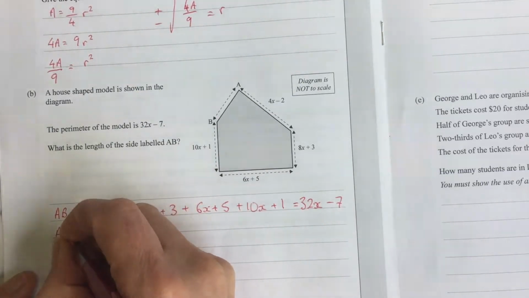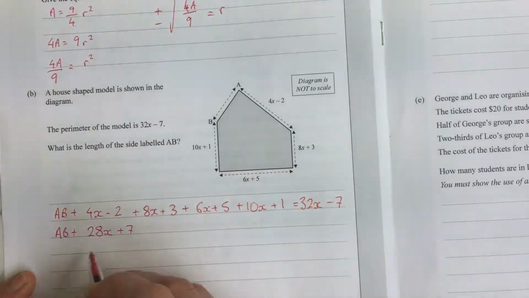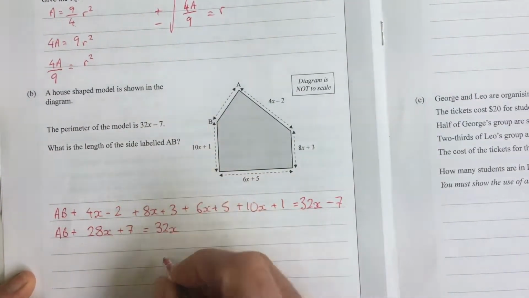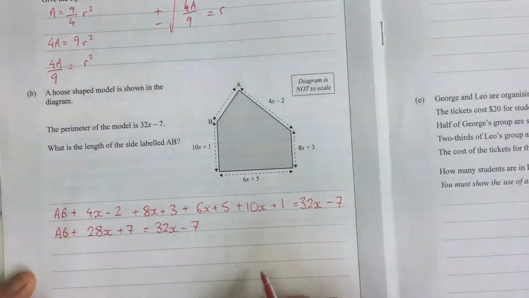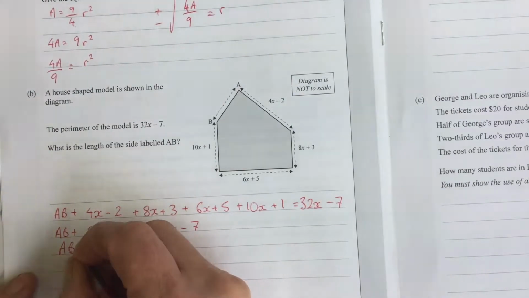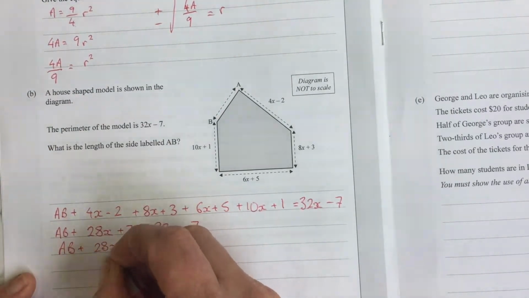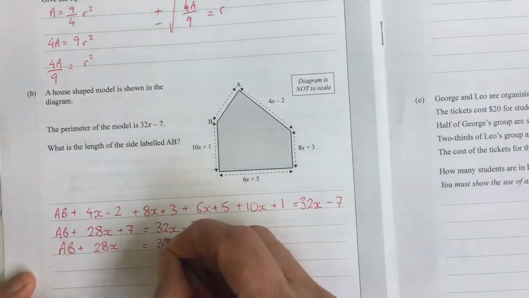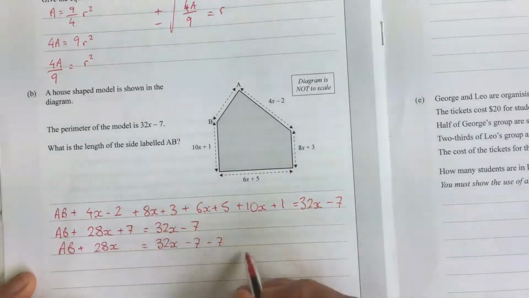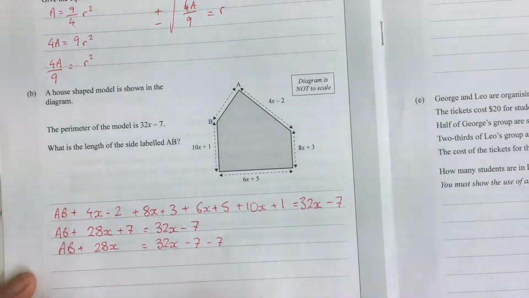So AB plus 28x plus 7 equals 32x minus 7. So let's move my 7 to the other side. So AB plus 28x equals 32x minus 7 minus 7. So that's going to simplify to minus 14.